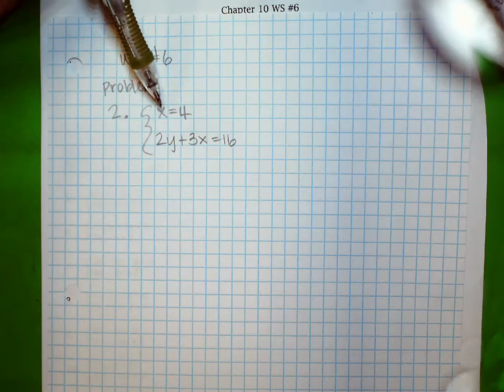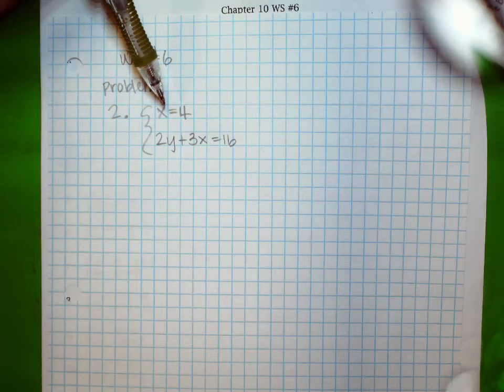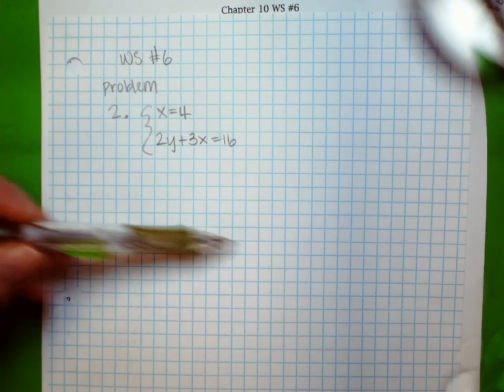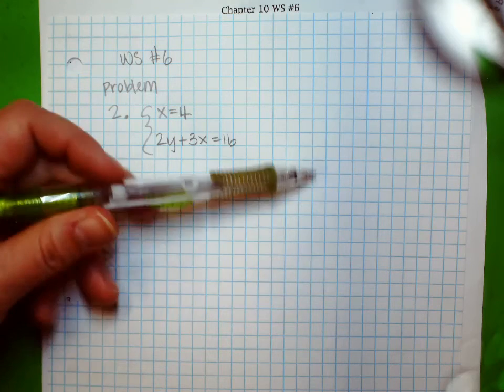This top equation is in the form x equals 4. There is no y value. So when you have an equation like this, if it says x equals 4, it just means you count over to positive 4 on the x-axis, and it is a vertical line.